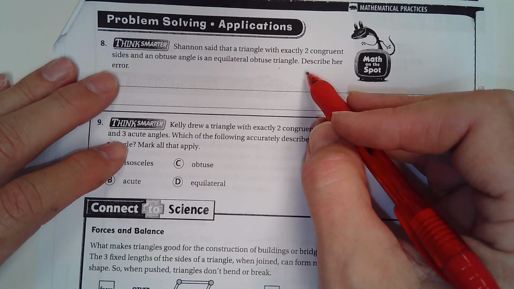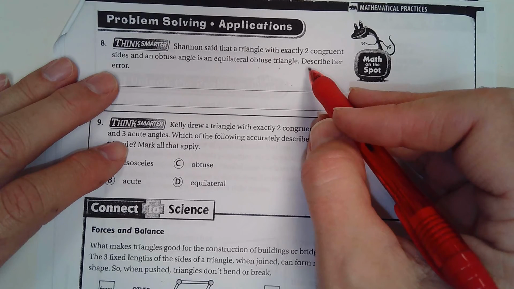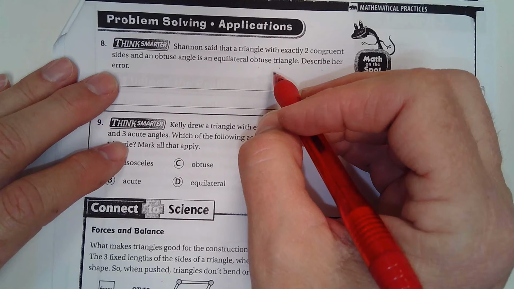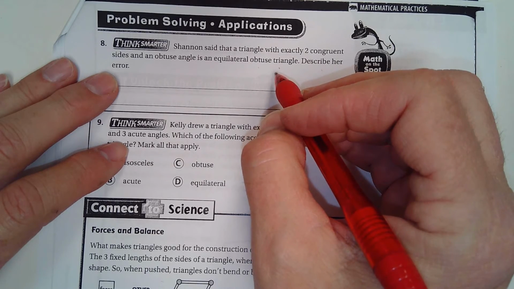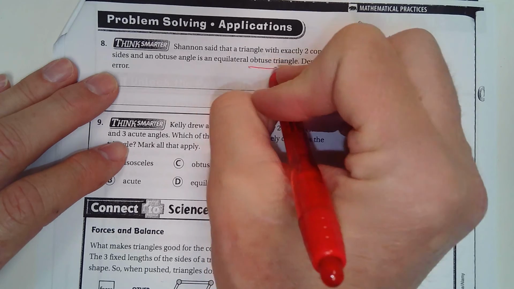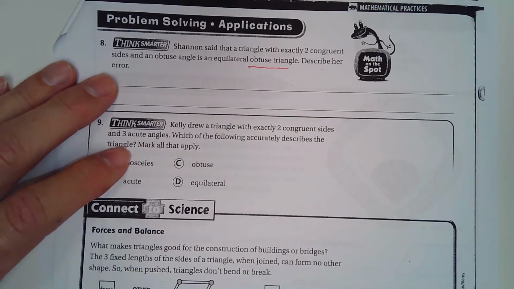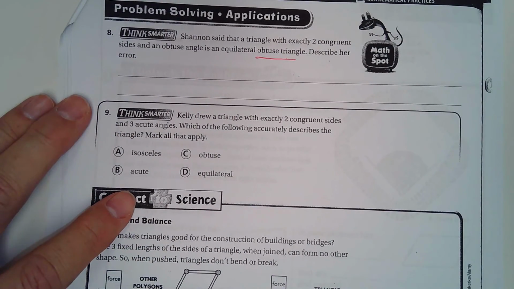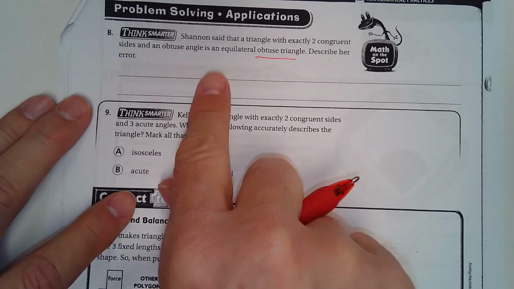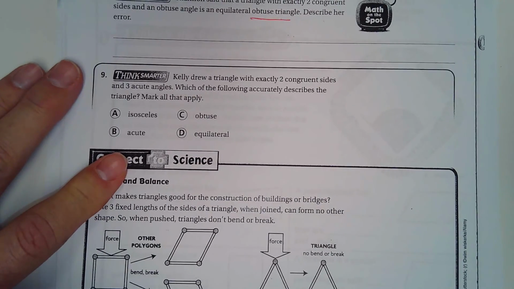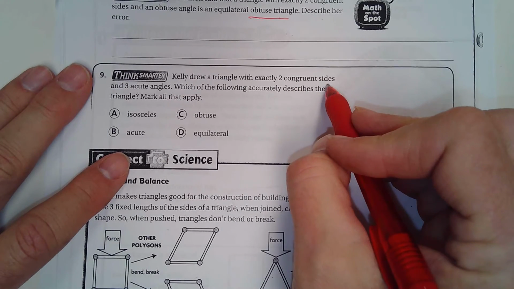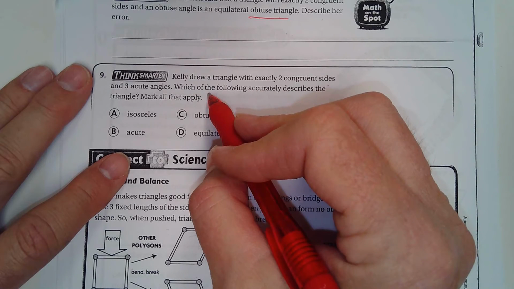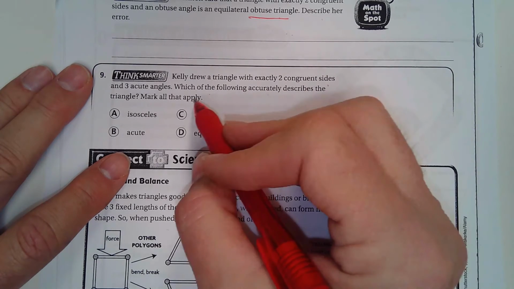An equilateral triangle has 3 congruent sides and 3 congruent angles. Okay? And you can't have an obtuse if it's an equilateral. All right? So you'd write down what I said or put it in your own words. All right, number 9 here. Kelly drew a triangle with exactly 2 congruent sides and 3 acute angles. Which of the following accurately describes the triangle?